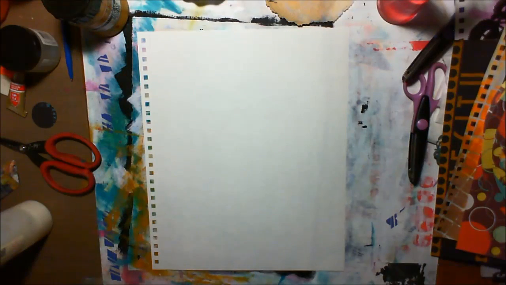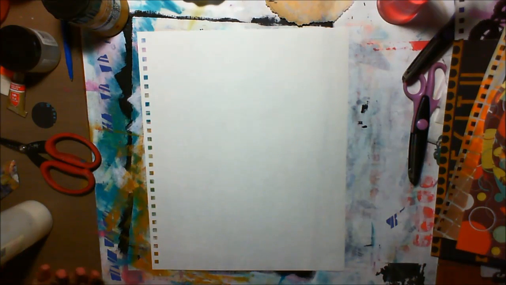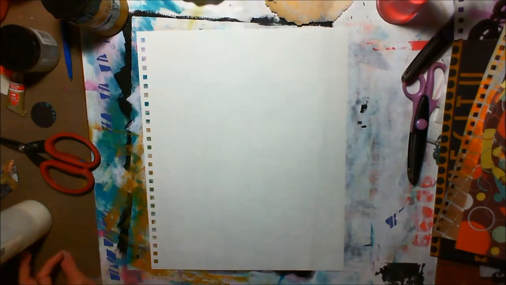Okay, I don't know if you can tell or not, but everything is slowly starting to close in on me. I'm going to have to clean up this desk a little bit soon.